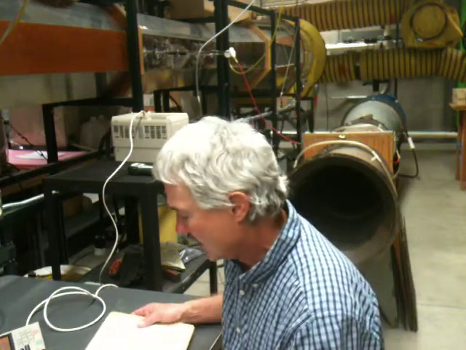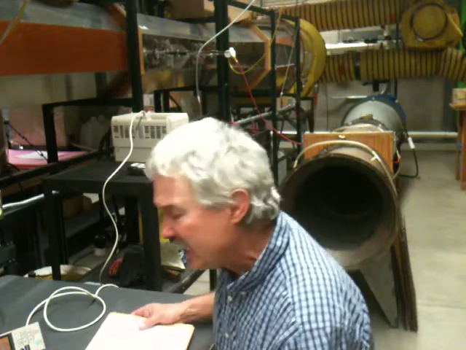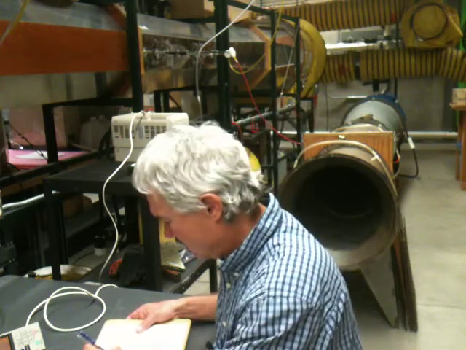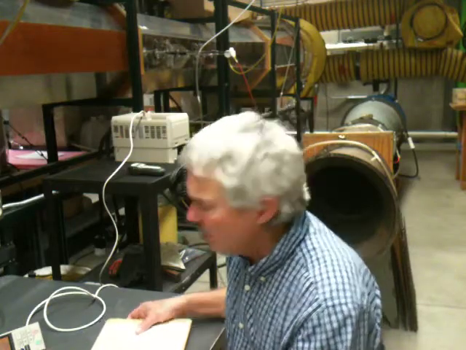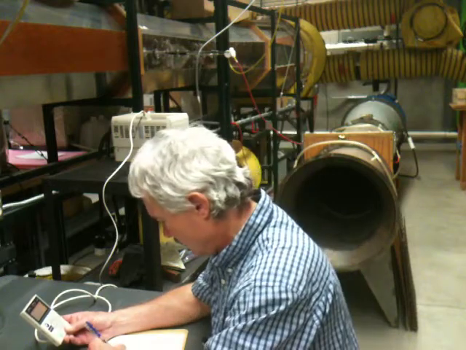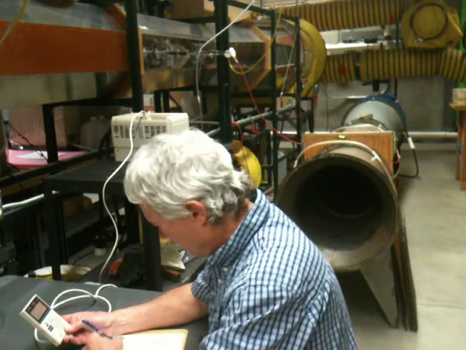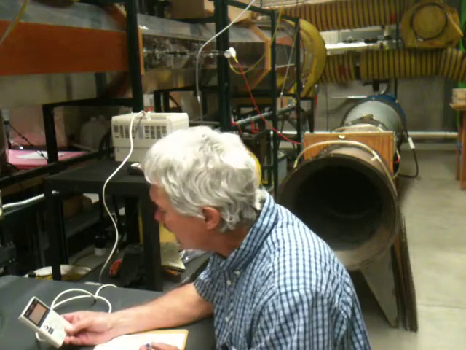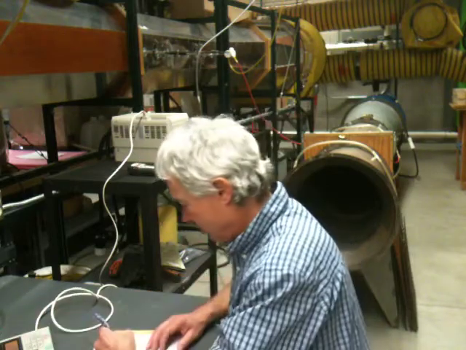Okay, so again, with the case of open, no flow restrictions, I just read across my instruments. My delta P is 0.293. My P sub S is 0.317. Again, these are inches of water column. The amperage is 2.41. The voltage is 310 volts. And the power factor is 0.40.